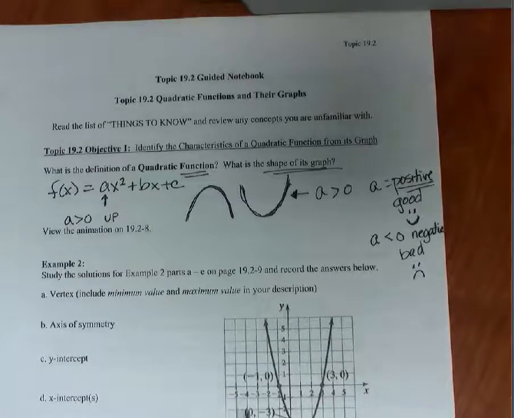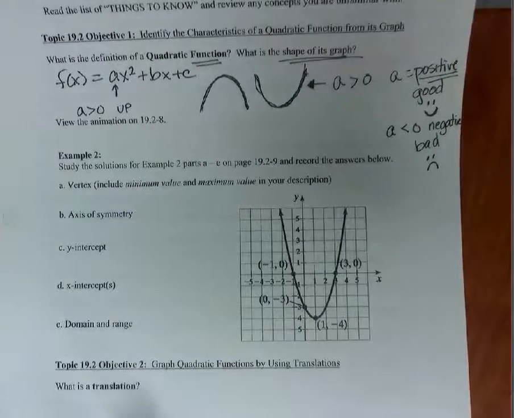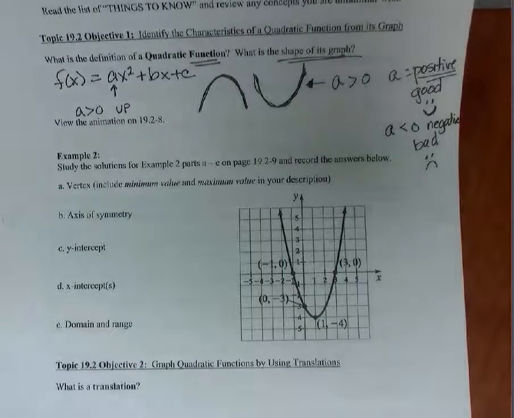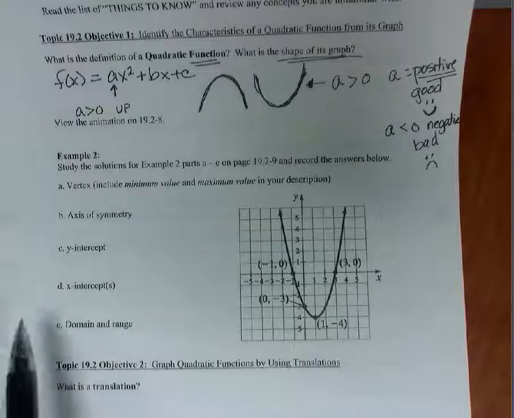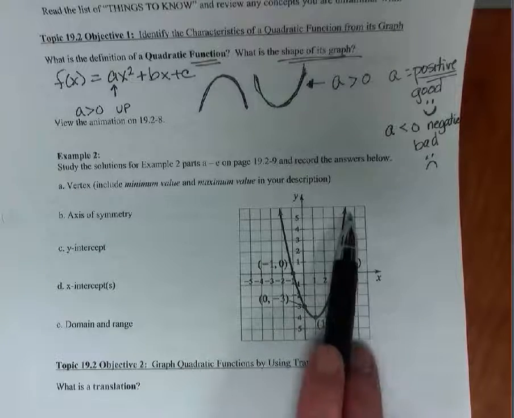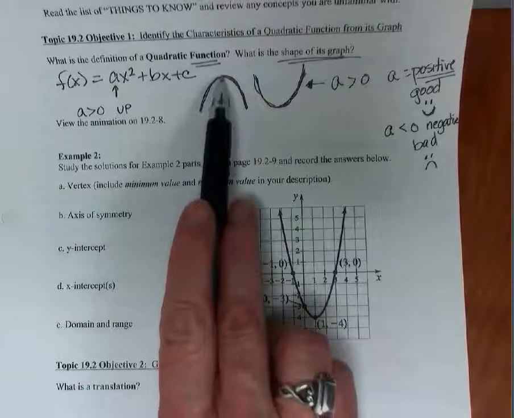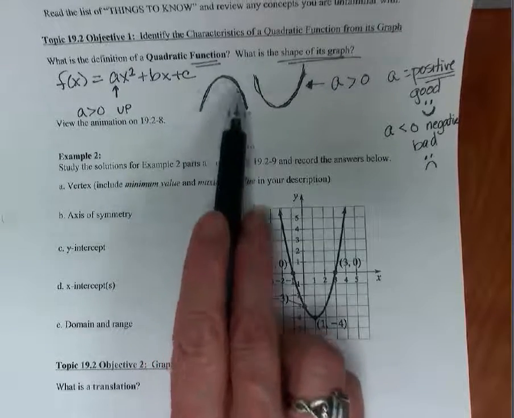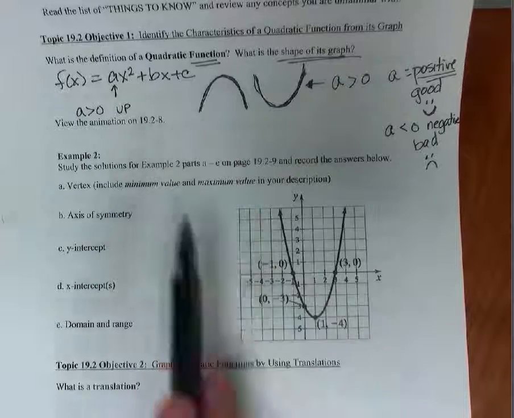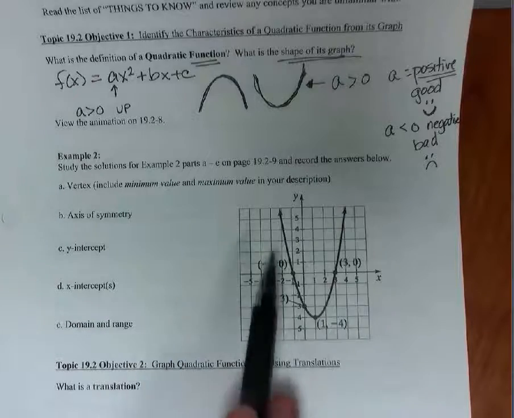So here we have a graph of a quadratic function. You can see that it opens up. And I want to identify a few vocabulary words here. The vertex is the point where it transitions from going down to going up, or in the case of a parabola that opens down, the vertex would be the transition point from increasing to decreasing. It's a maximum place or a minimum place on the graph. It's a minimum value in this case. So it's the highest or the lowest y coordinate on your graph.